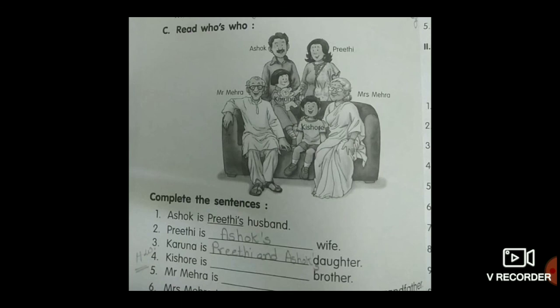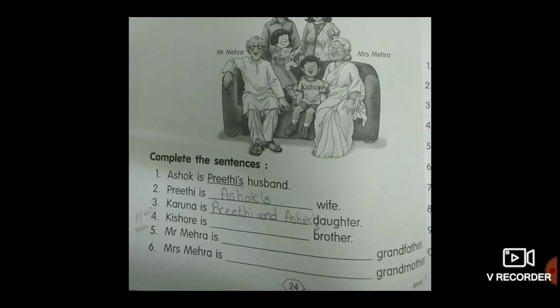Here see, complete the sentences using the apostrophe. First one, Ashok is Preeti's husband. Whose husband here? Preeti's husband. Next one, Preeti is Ashok's wife. Karuna is whose daughter? Preeti and Ashok's daughter. Okay. Remaining, try on your own, children. 4, 5 and 6. Write the names here. The apostrophe is used in many kinds of relations. Okay.